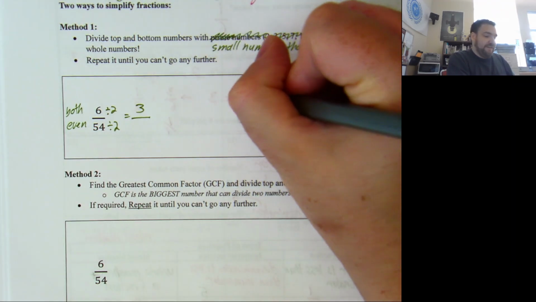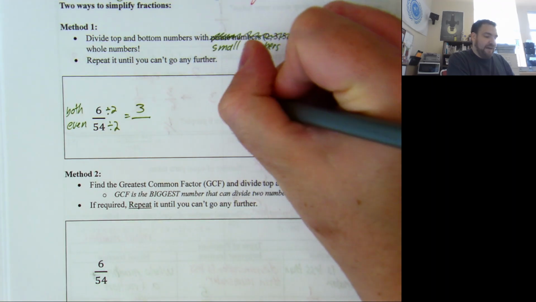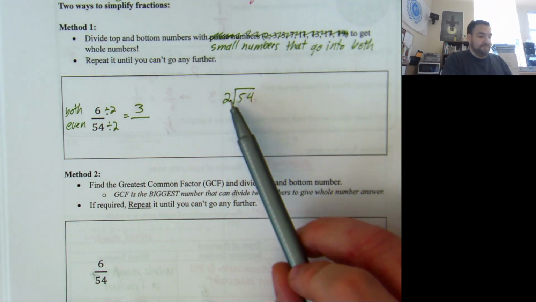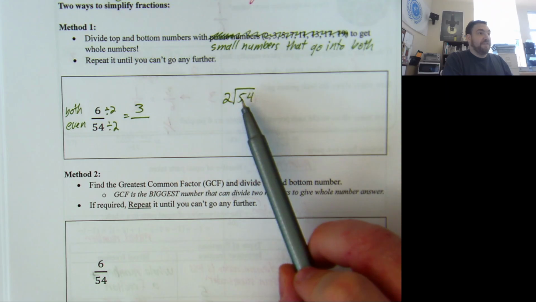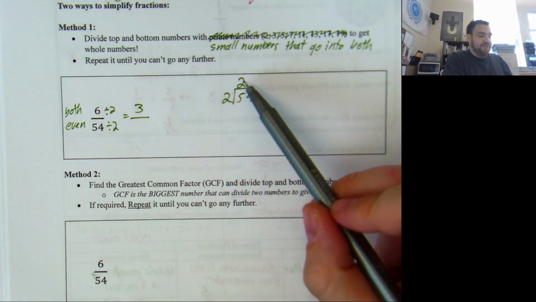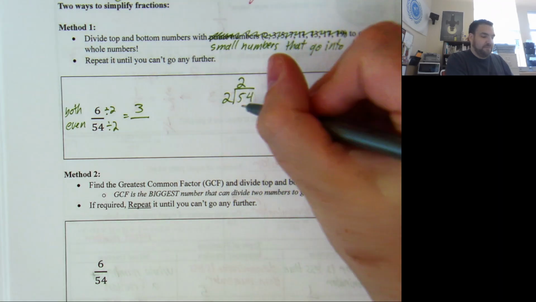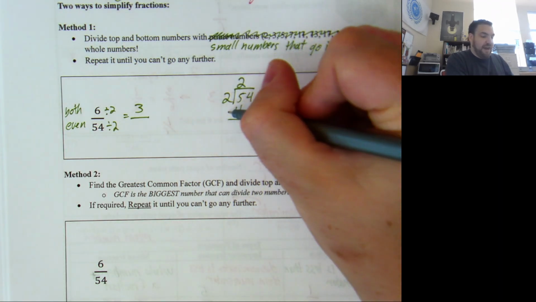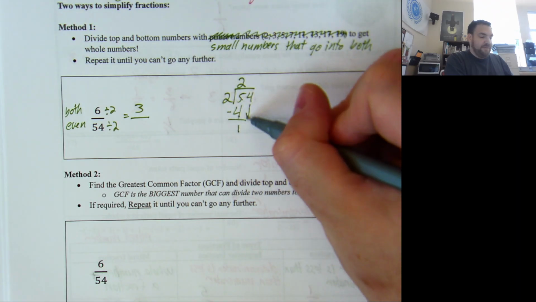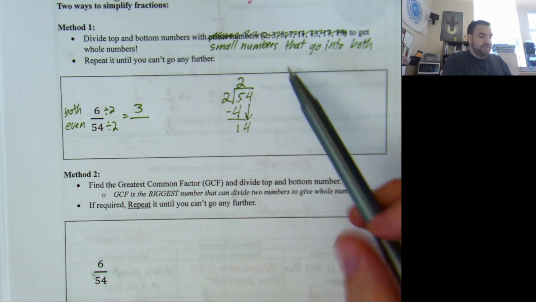If I want to take 54 and divide it by 2, how many times does 2 go into 5? Goes in twice. So we put the 2 up top. 2 times 2 is 4. And now we subtract. 5 minus 4 is 1. You bring down the 4.